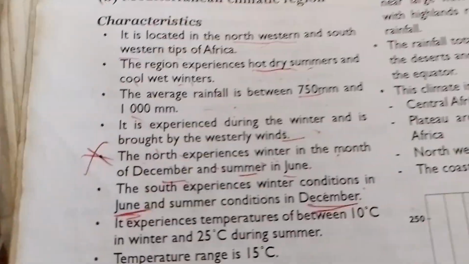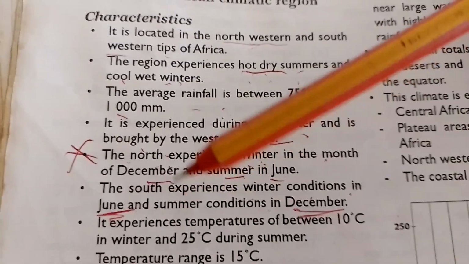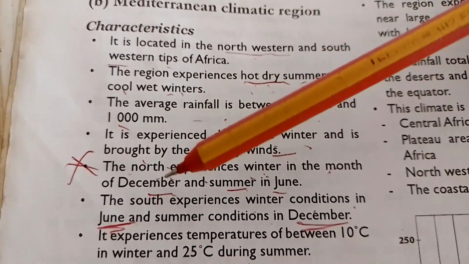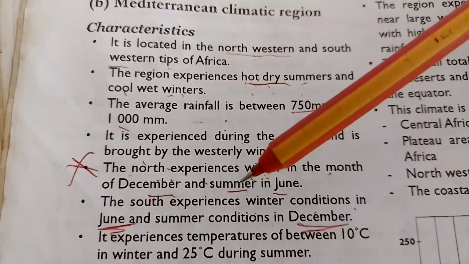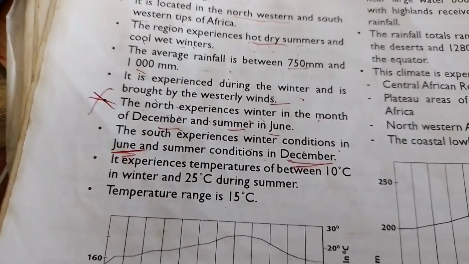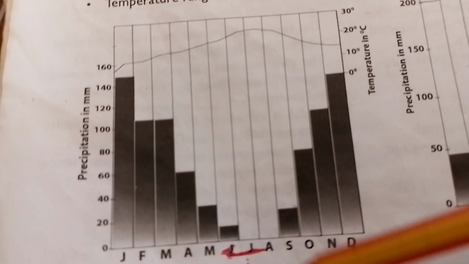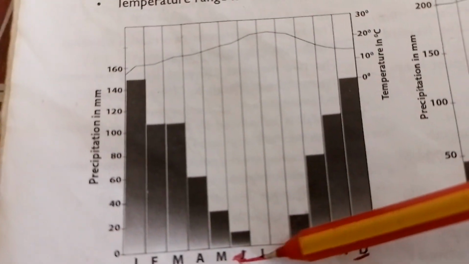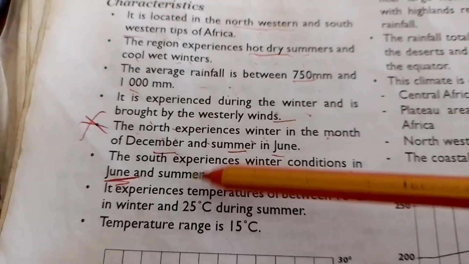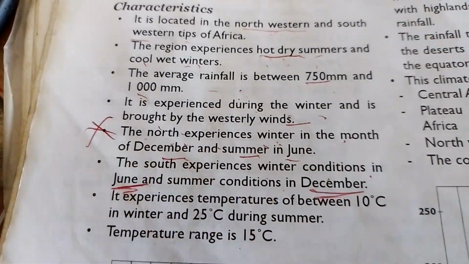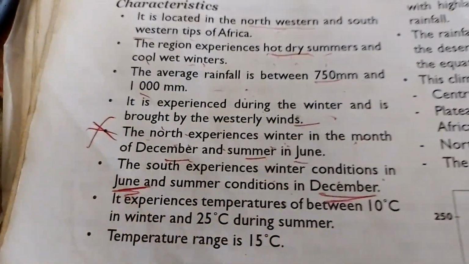And also they are saying that summer... and we have summer in the month of December? No, it is here. What is happening here? This climate, we have rainfall in the month of December and January. Then June, July, August, we have summer. They are saying that the northern experiences winter in the month of December, and the summer in June. So this is winter, not this one here, this one here.